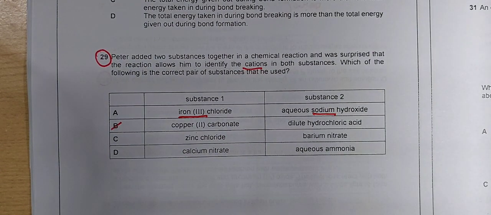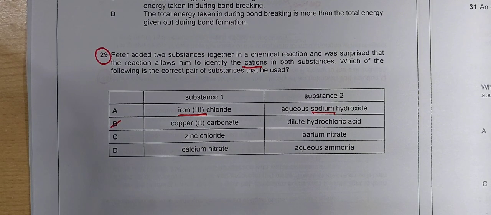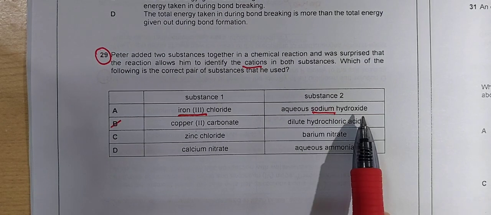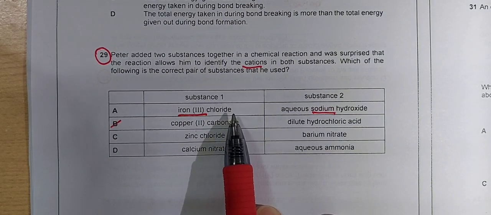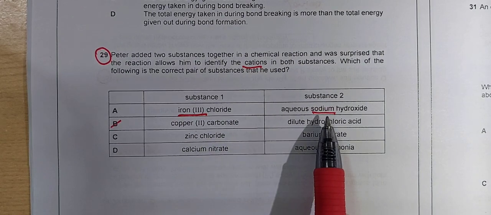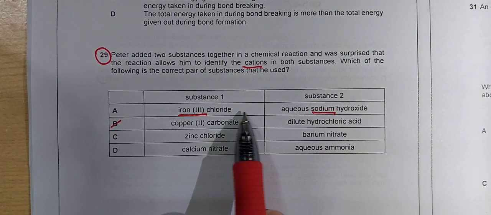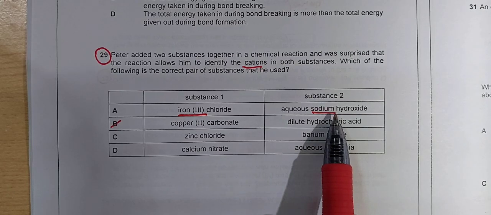So the reddish brown precipitate allows us to identify the iron 3, but not the sodium. Because how do you identify sodium? There is no particular test to allow us to identify the sodium ion. If you use aqueous potassium hydroxide, you will get the same result. You still get iron 3 hydroxide, which is reddish brown precipitate. So in this test, the sodium ion cannot be identified.